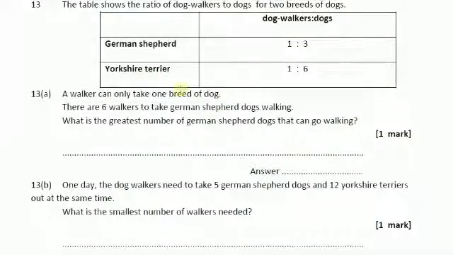Number 13. The table shows the ratio of dog walkers to dogs. German Shepherd, 1 dog walker for 3 German Shepherds. Yorkshire Terriers, so they're small dogs, 1 dog walker can look after 6 dogs. A walker can only take 1 breed of dog. There are 6 walkers to take German Shepherd dogs walking. What is the greatest number of German Shepherd dogs that can go walking?